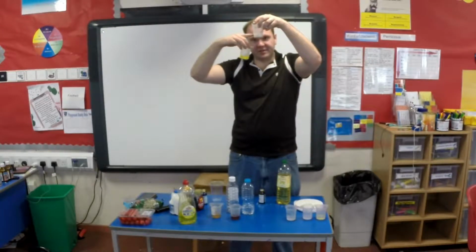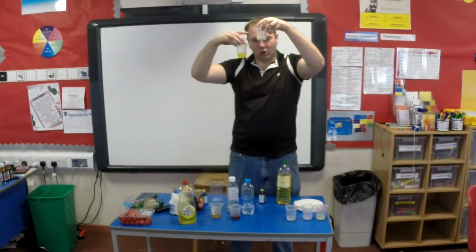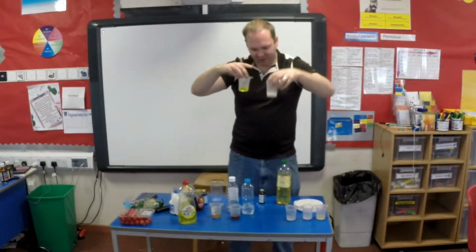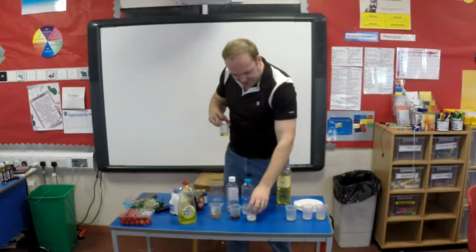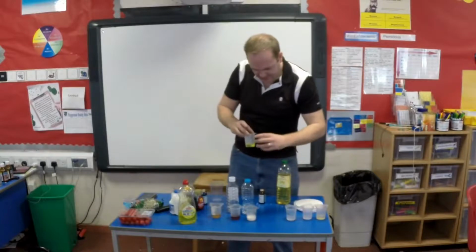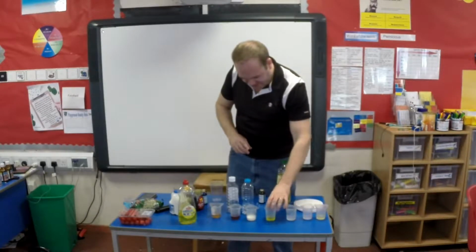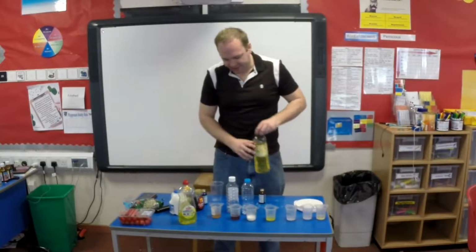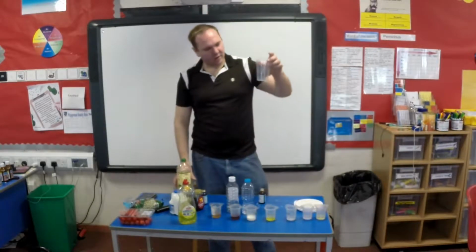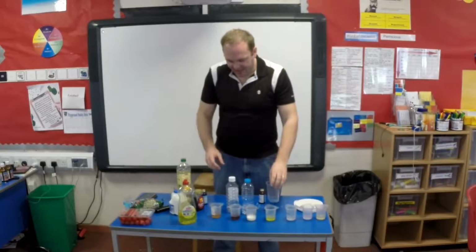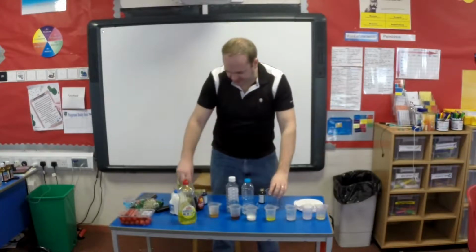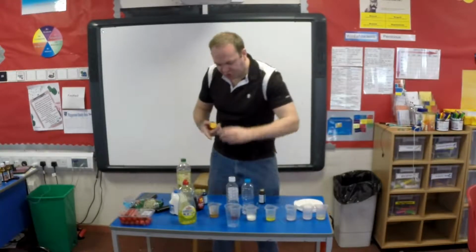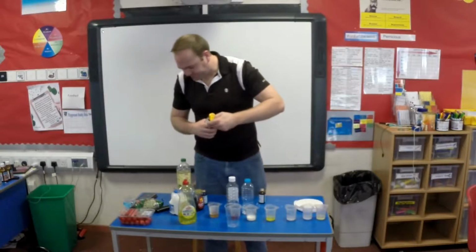But what I've realised is I've gone slightly over the amount there, so I'm going to put that down this end. I'm going to say it's more dense, and this is less dense here. But I might need to check this in a second to double check that I've got this the right way around. Ultimately, all I'm going to do is mix them together in here now. So mixing them together in the correct order, we should get our density column starting to form.